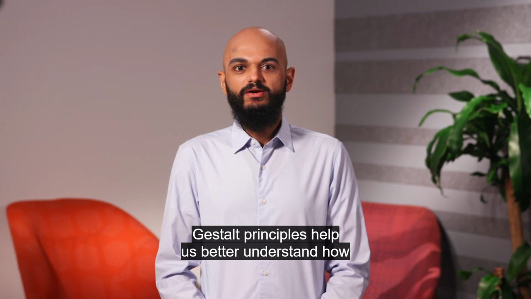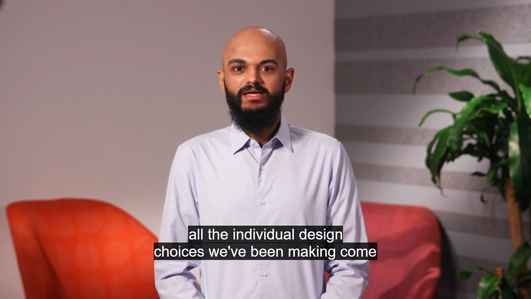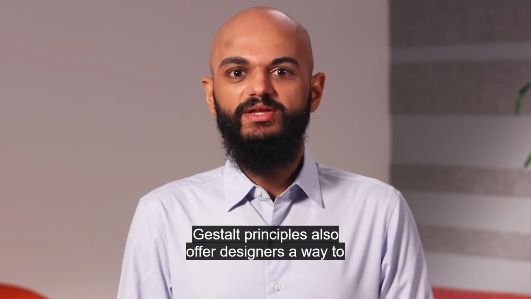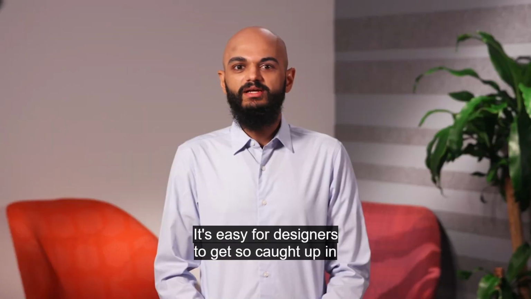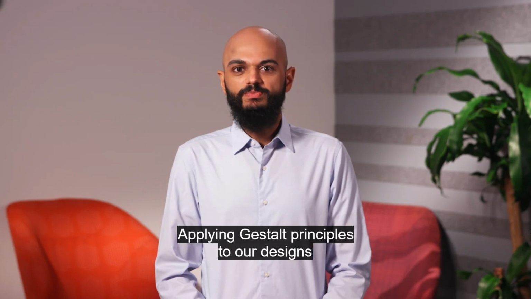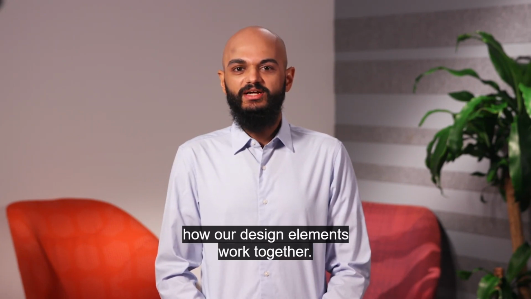Gestalt principles help us better understand how all the individual design choices we've been making come together, and how they might be interpreted by users. Gestalt principles also offer designers a way to step back and review their work from a different perspective. It's easy for designers to get so caught up in the details that we lose sight of the overall project. Applying Gestalt principles to our designs allows us to really notice how our design elements work together.